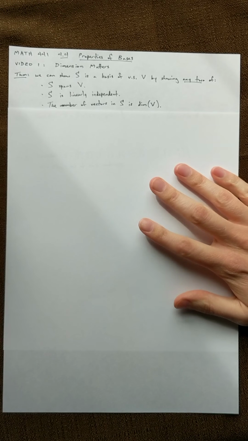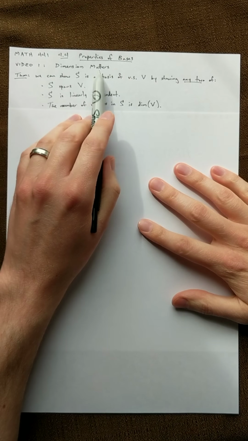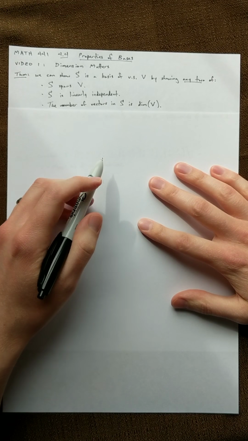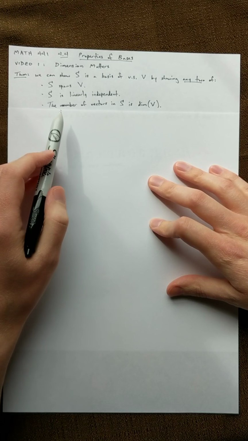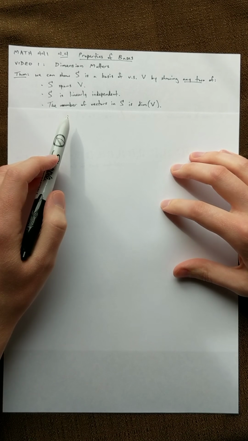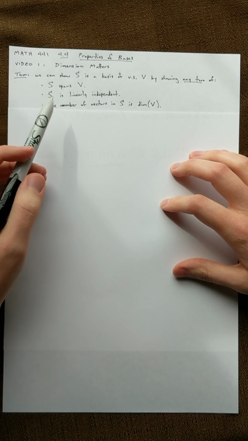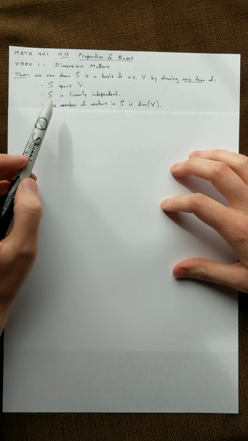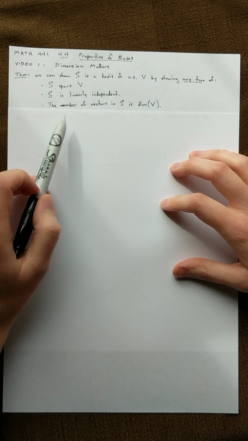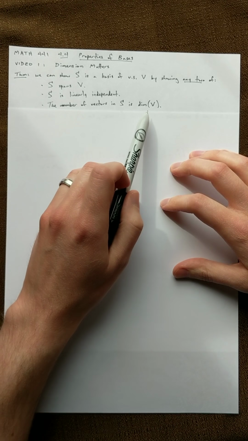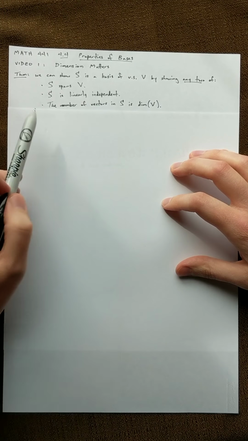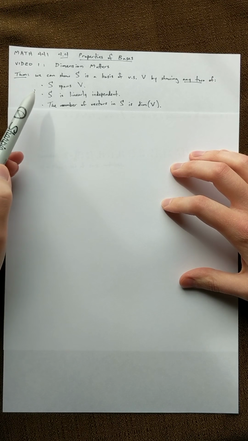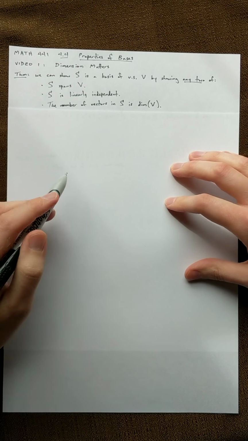Okay, in this video I want to try and convince you that the dimension of a vector space matters. We're going to be looking at this particular theorem that says you can show that a set is a basis by showing either that it spans this vector space, that it's linearly independent, or that the number of vectors is the same as the dimension of E. And if you show any two out of those three, you get the third one for free.